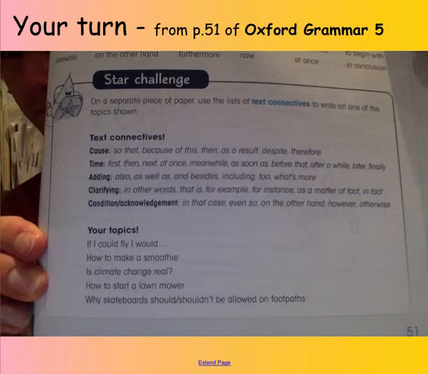So now it's your turn. And look, I've just copied this straight from our Oxford Grammar text on page 51. Okay, you might have done this already, but have another go. Choose a different topic down the bottom here if you've done it already. Make sure you do it in your English book. And look, here in the middle are a range of connectives that you can have a look at and try to use as many of these as you can in your text. These down here are the topics that you can choose to write on. Once you've finished, make sure you've checked how many connectives you've used and then hand it into your teacher for checking.